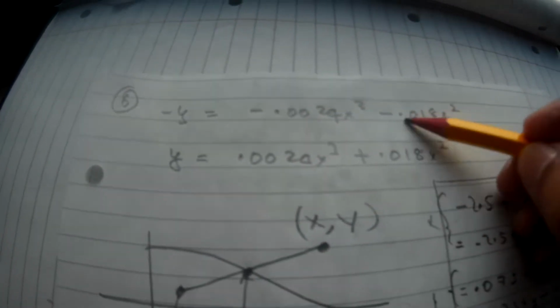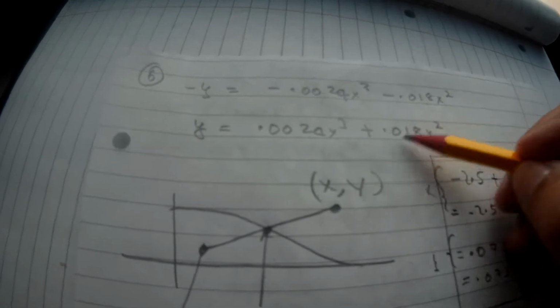So you get minus y plus 0.5 is equal to minus 0.0024x cubed minus 0.018x squared plus 0.15. Minus y is equal to minus 0.0024x cubed minus 0.018x squared plus 0.15 minus 0.15, which will get cancelled, right? So then we have minus y is equal to minus 0.0024x cubed minus 0.018x squared. Y is equal to 0.0024x cubed plus 0.018x squared, which is the original equation. So that proves that it's on the line. Right? Balances.